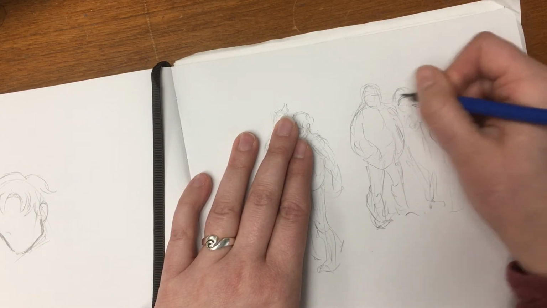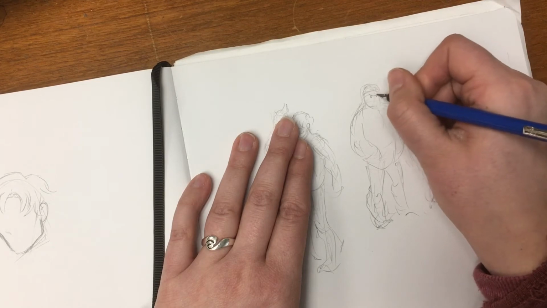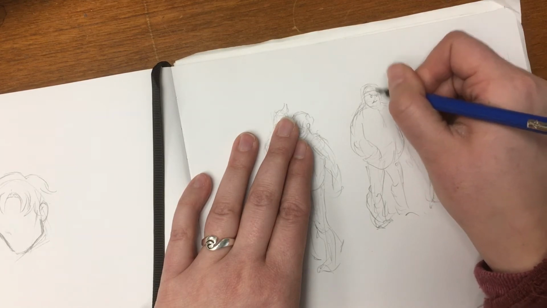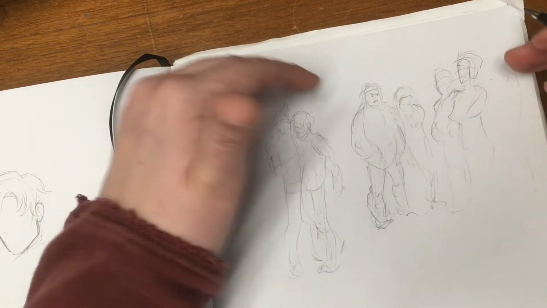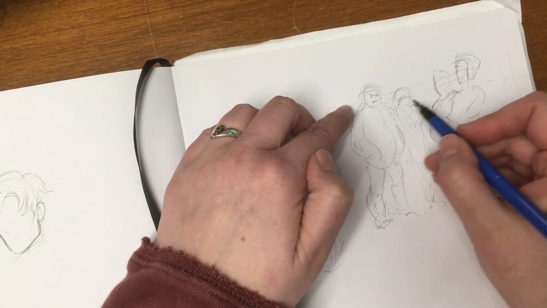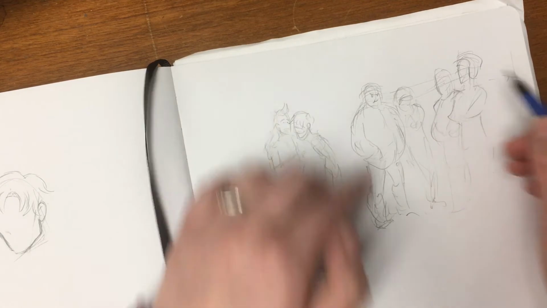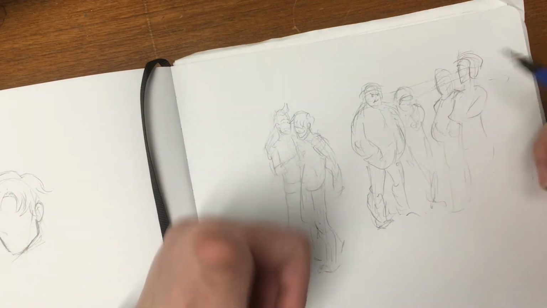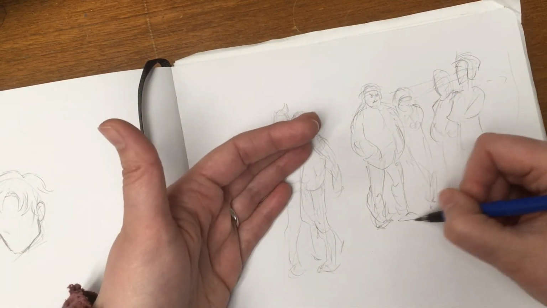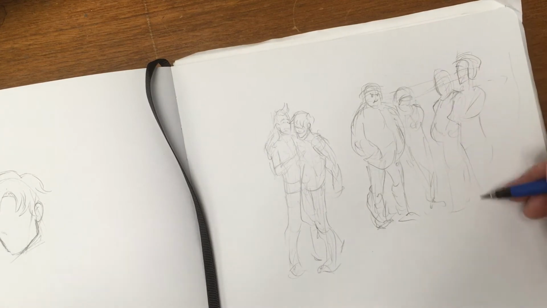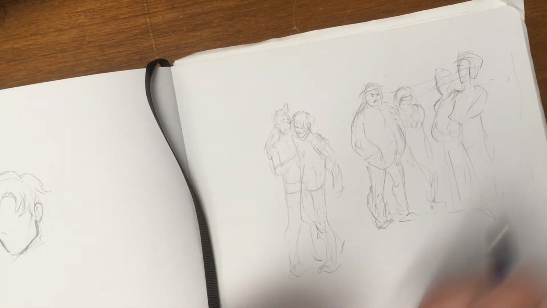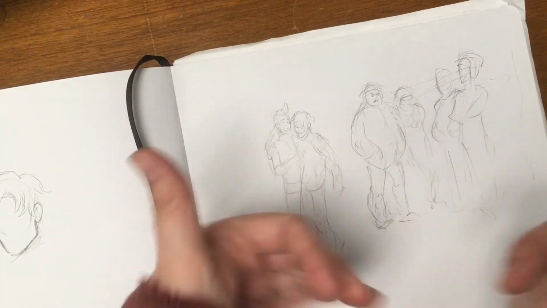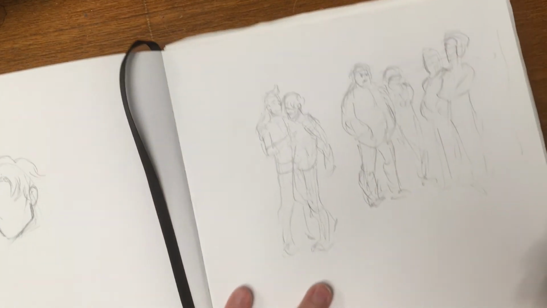So yeah, you just want to make sure that the eye direction is into the group, with certain characters looking at one another. Eye direction is key, then emotion, and then just grouping them all together. And I really suggest doing a quick gesture to place all the characters first and then drawing them, making sure that you are overlapping them so that they look like they are in a group together.